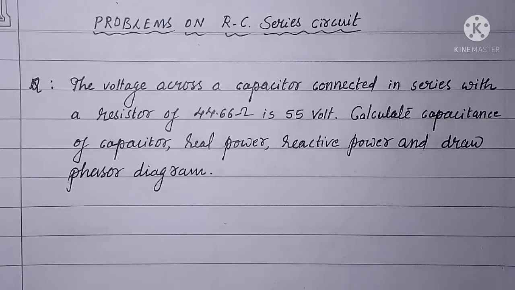Dear students, in last class we solved problems on RL series circuit. In today's class, I will take up problems on RC series circuit.